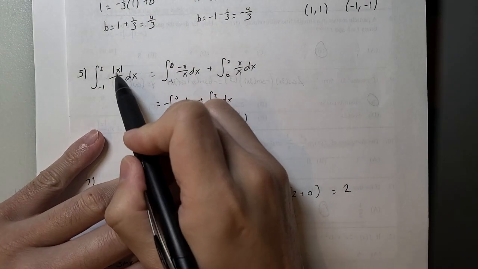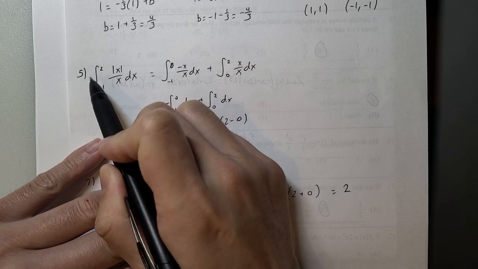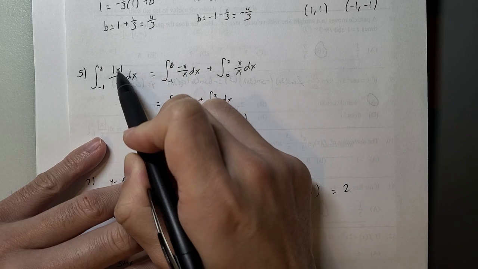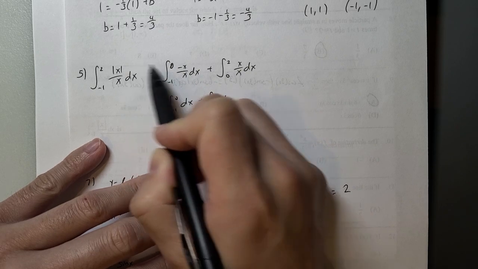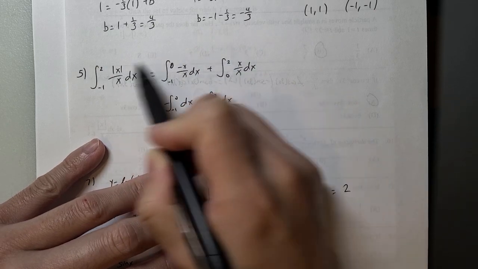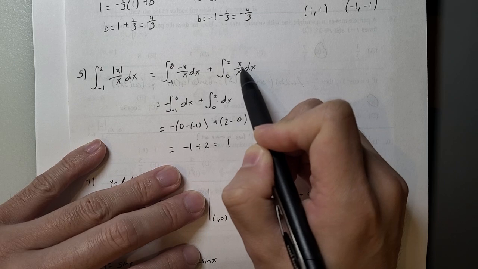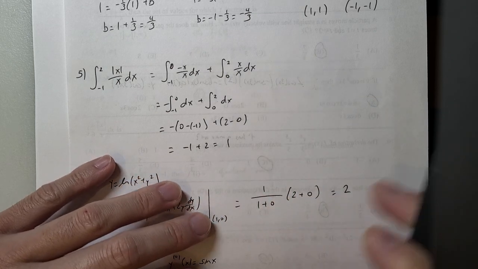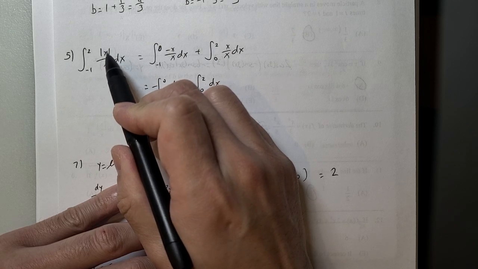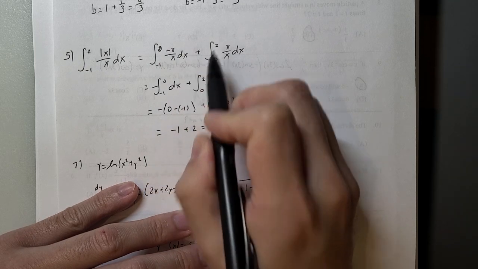Well, first of all, the absolute value of x changes sign at x = 0. So I broke up the integral from -1 to 0. When x is less than 0, it'll be on the negative x branch. When it's greater than 0, so from 0 to 2, going all the way up to the upper limit, it'll be positive x over x dx. So once again, the absolute value changes sign at x = 0, so we've got to split up our integral like this, from -1 to 0 and 0 to 2.